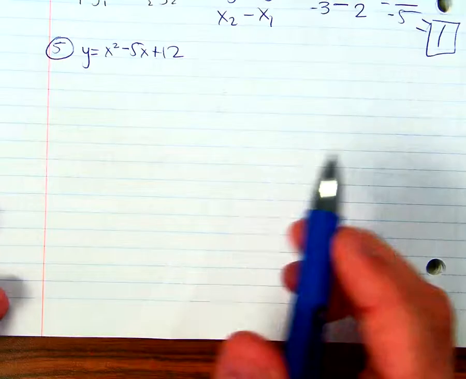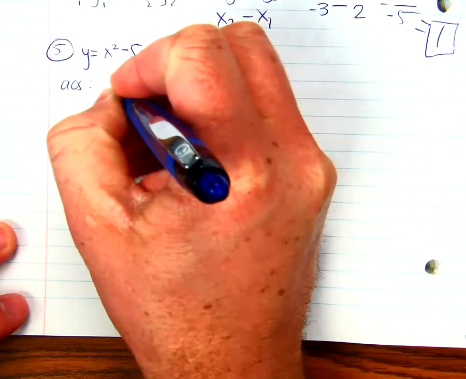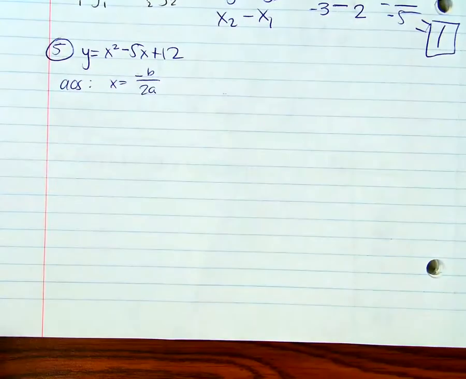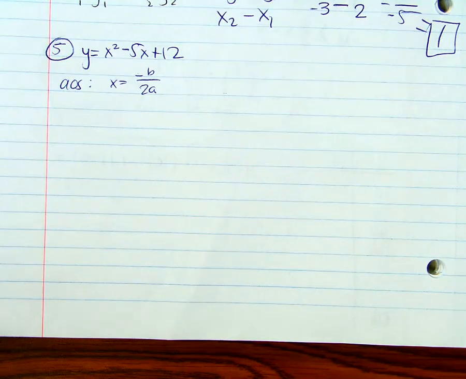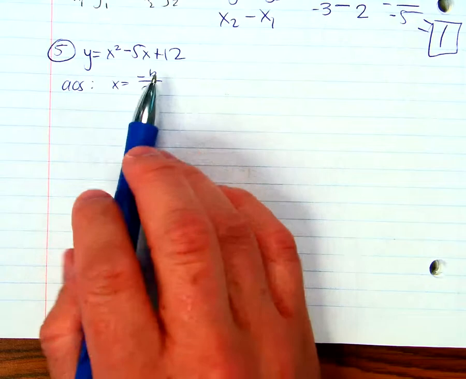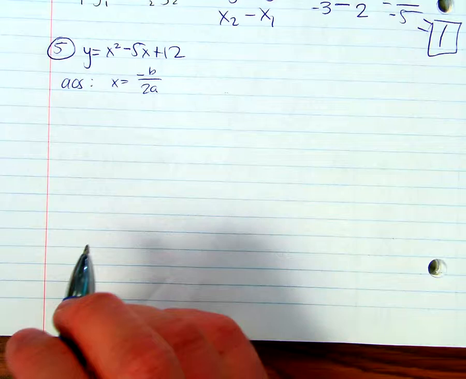So you're asked to find two different things. The first one is to find the axis of symmetry, and we have a formula for this. X equals negative b over 2a. This is also the very beginning of the quadratic formula. We have the negative b plus or minus, and it's all over 2a. So this is the first half of the quadratic formula. It's something that can help you remember it.